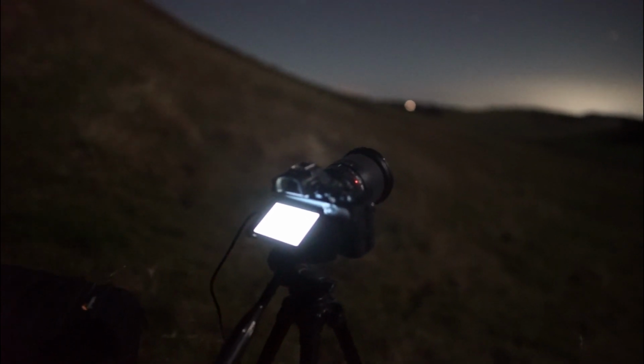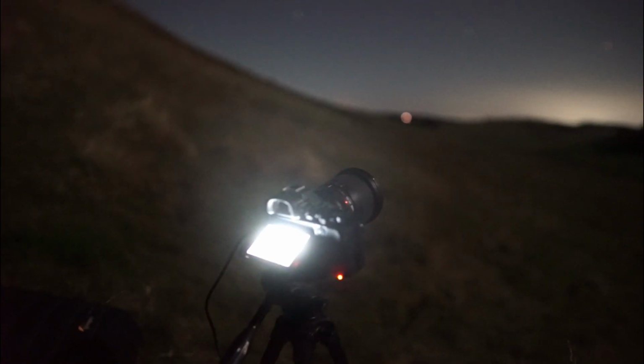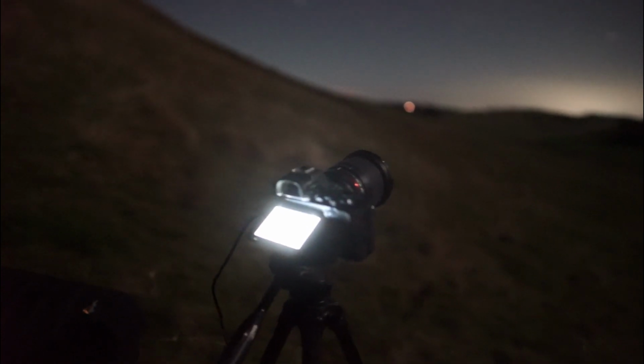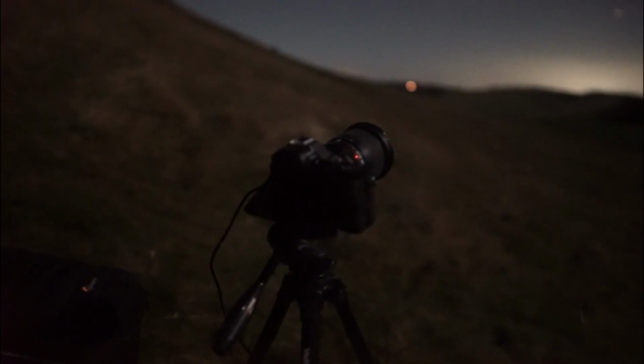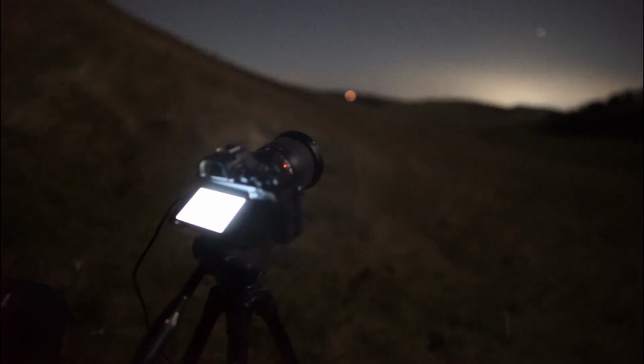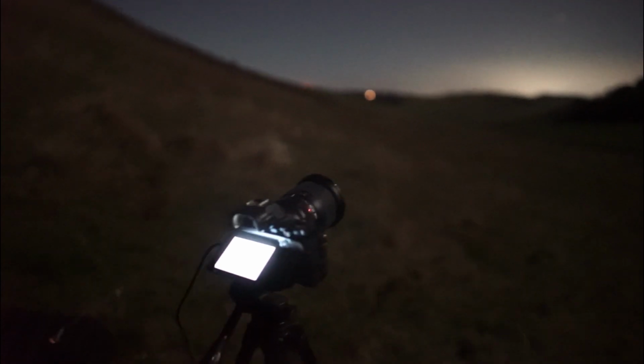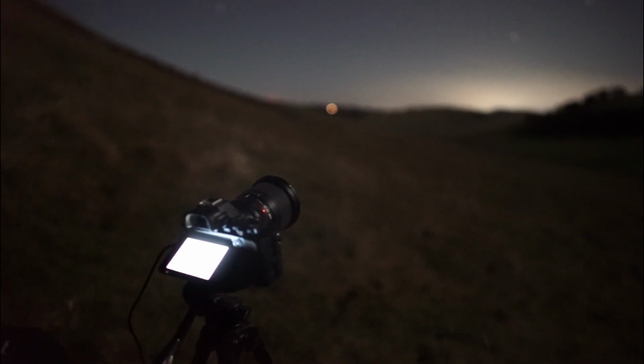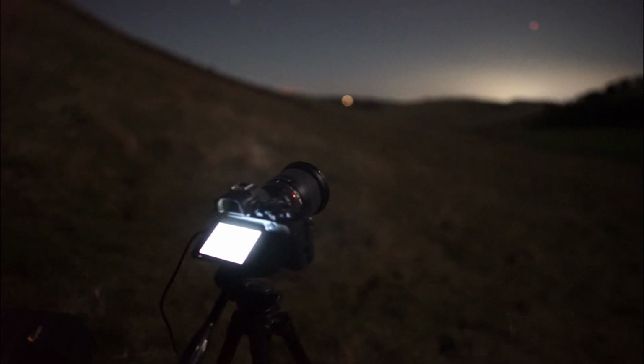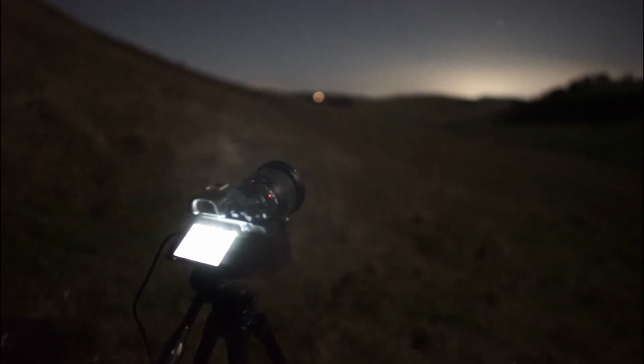10 seconds, ISO 1000. Because there's so much moonlight, I don't really need to create too high an ISO. So 10 seconds is enough, and I'll just let this keep running for about 200-300 images, and then I'll stack them all to a nice star trail.